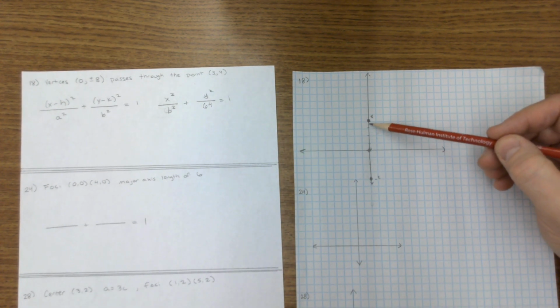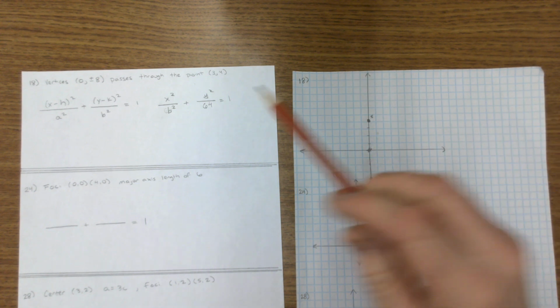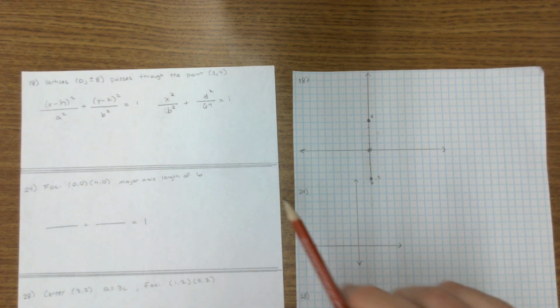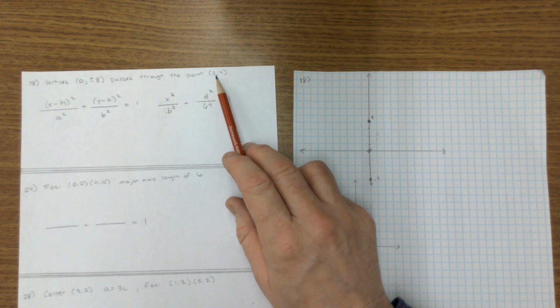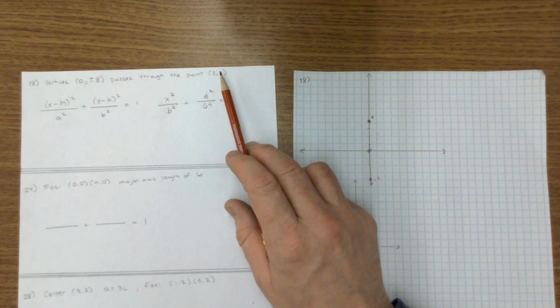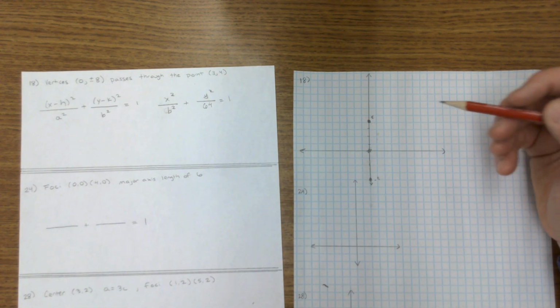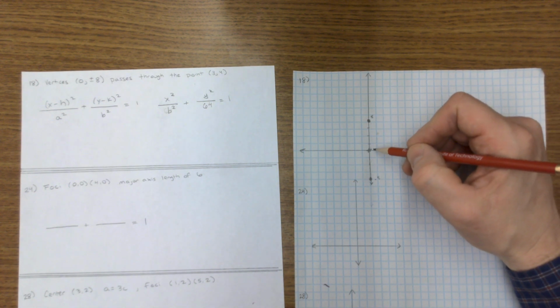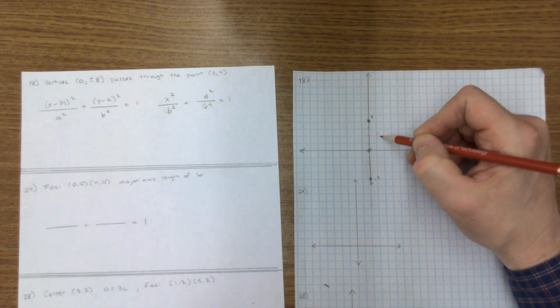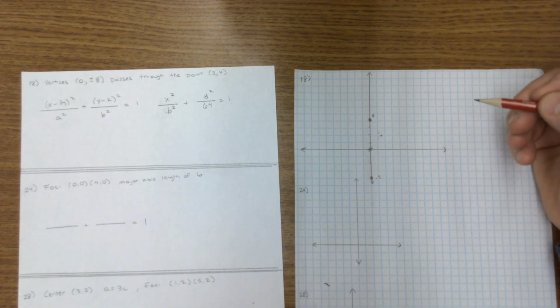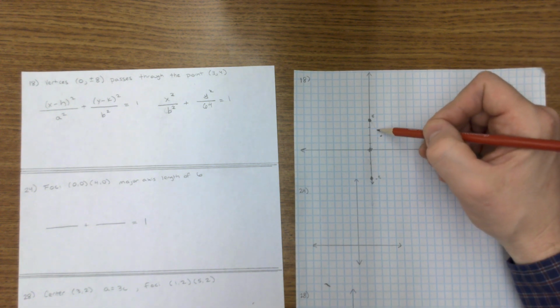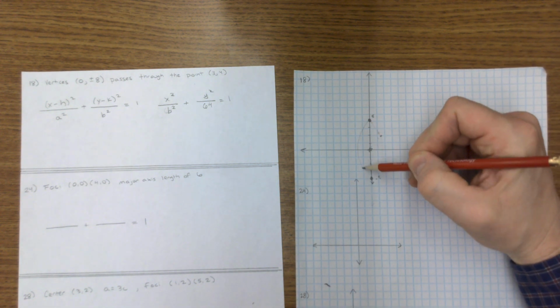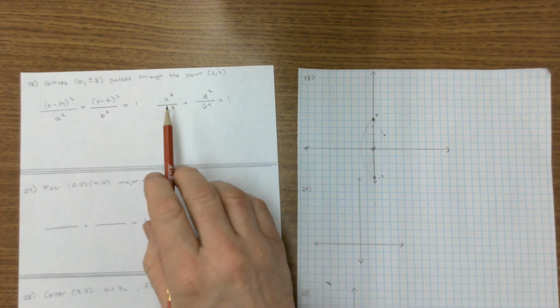I know the a value, which is 8. I don't know the b value. But they do give you one more piece of information. They tell you there's this point right here at 3, 4. So I'm going to go over 3. 1, 2, 3, up 4, right there. And then what you can do is you know the path of the ellipse now, right? The ellipse goes like this. But how do we find that?